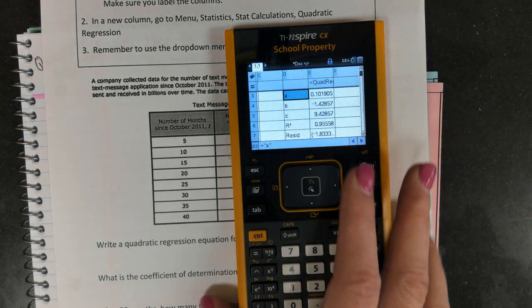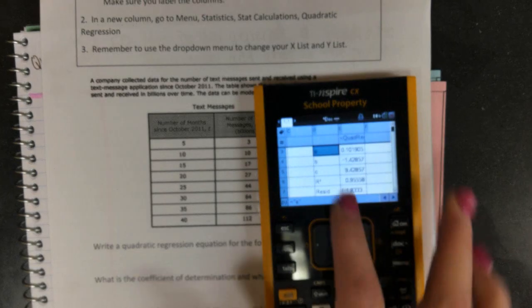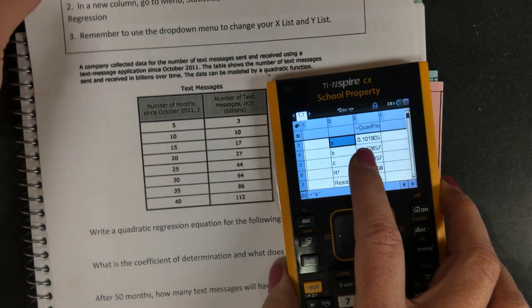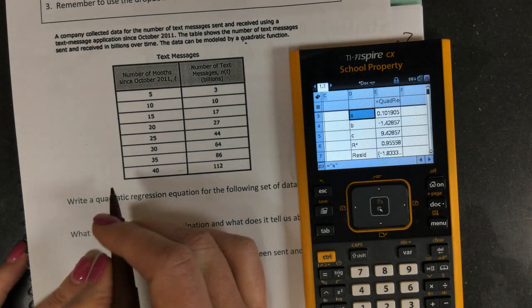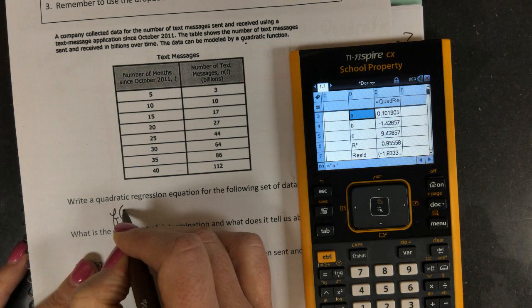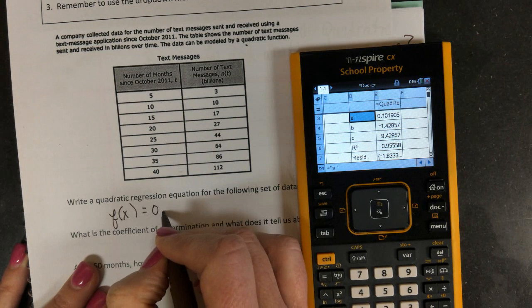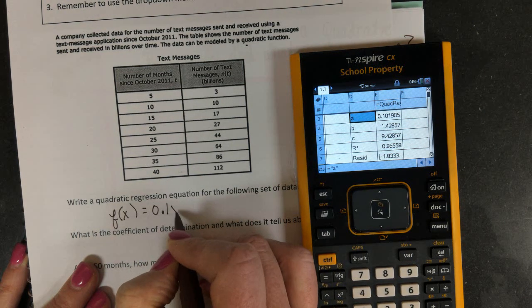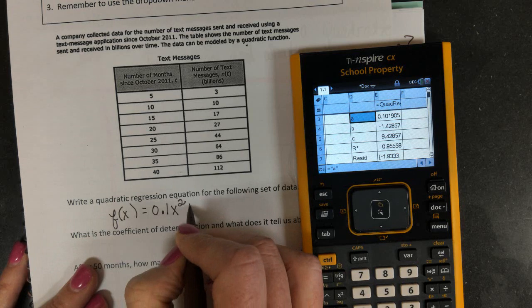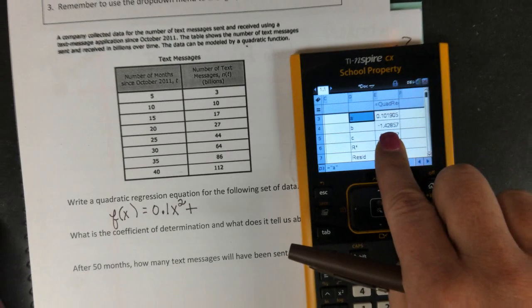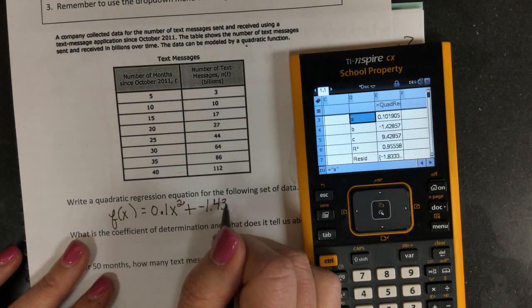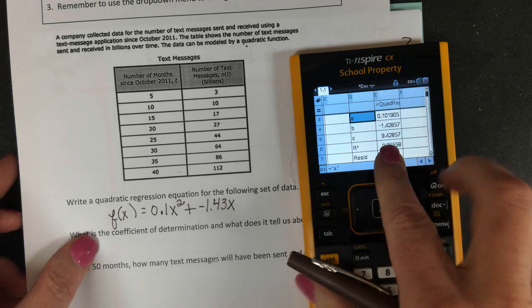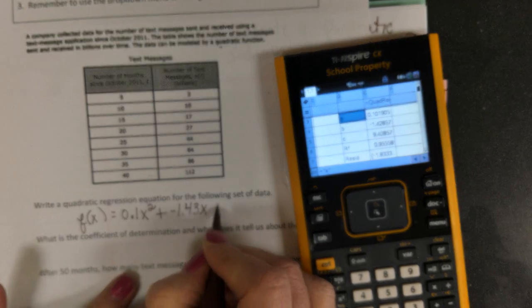So we're going to write our equation now. Our A value was 0.1019 and so forth. Let's make it a habit of rounding to the hundredths place. So we're going to say f of x, or y, equals 0.10x squared, that's my A value, plus B, negative 1.43x, and then your C value, 9.43 if I'm rounding to my hundredths place.